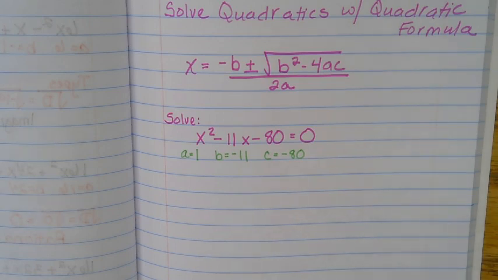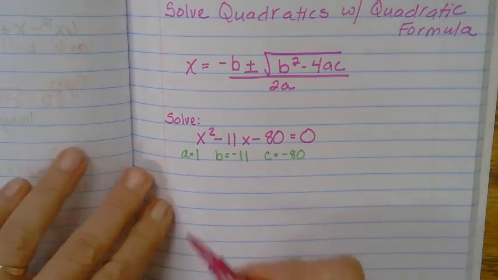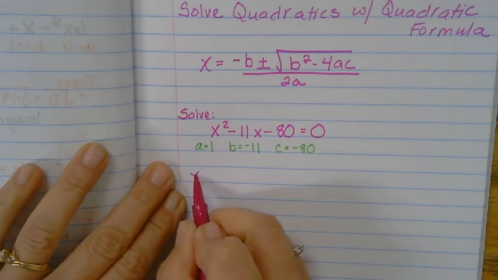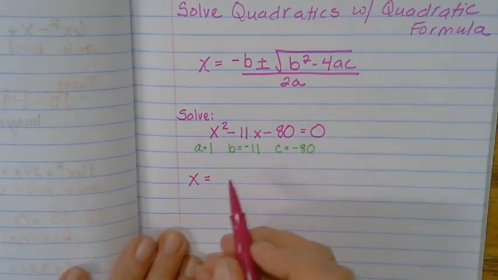Okay, now what we're going to do is we're going to take those numbers and put them into the quadratic formula. So what I'm going to do first is let's write down the parts of that quadratic formula that are not going to be replaced with numbers.